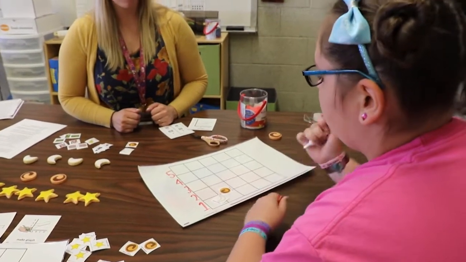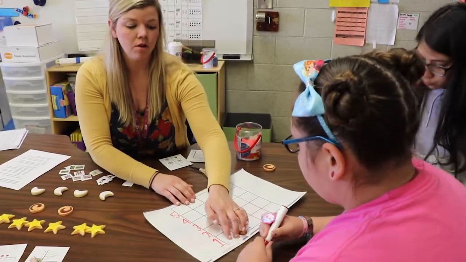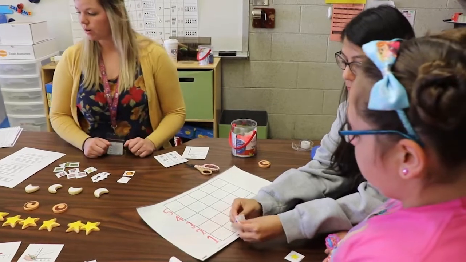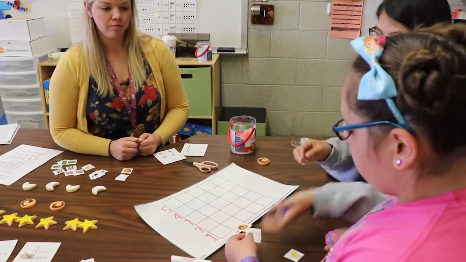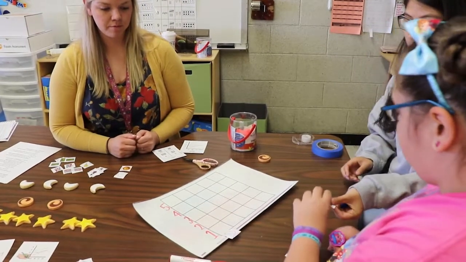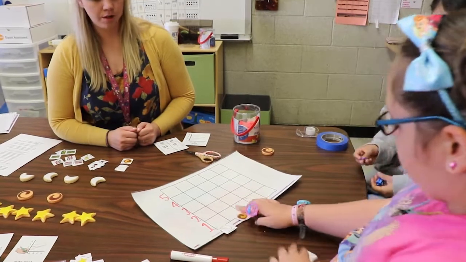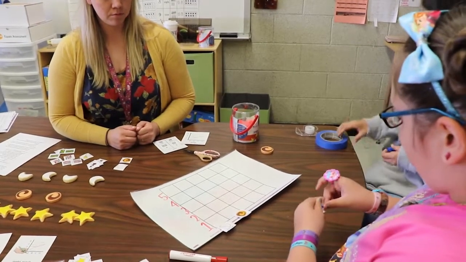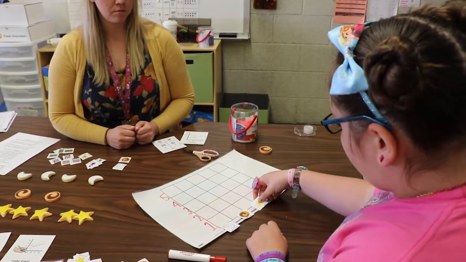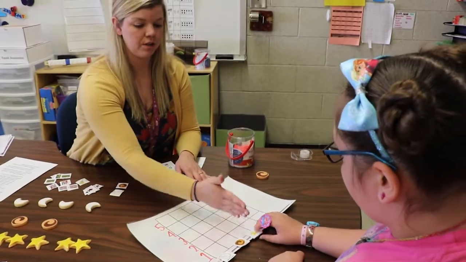The cookies, the different categories of cookies. So Miss Sindell's going to help you tape down the cookies. And we're just going to put them right along the bottom here. You can put them in any order that you want. Nice job. Good, I like how you put them next to each other for each of these categories, okay?